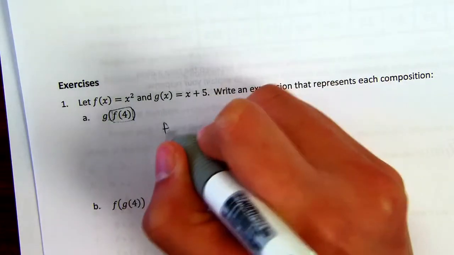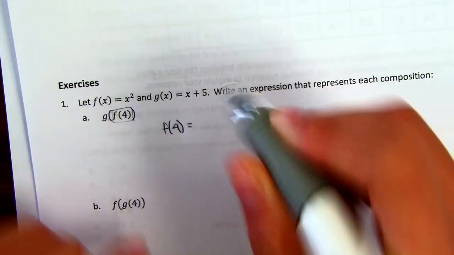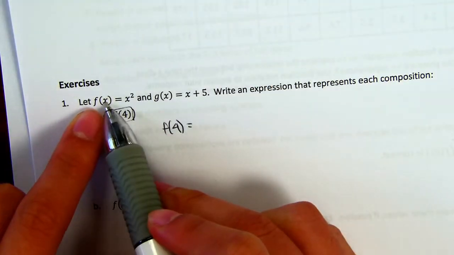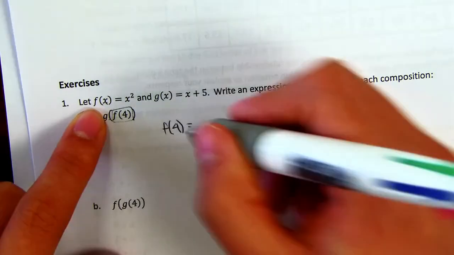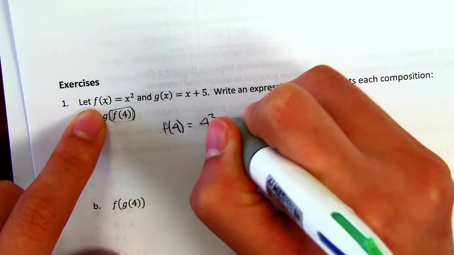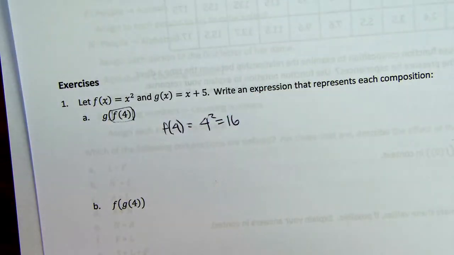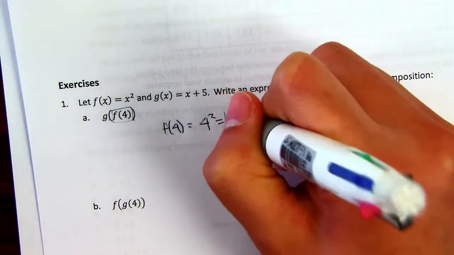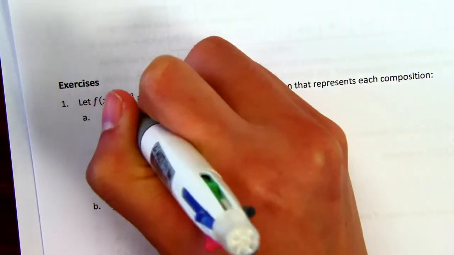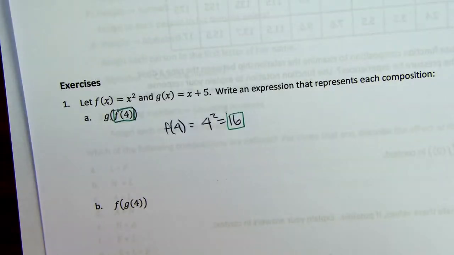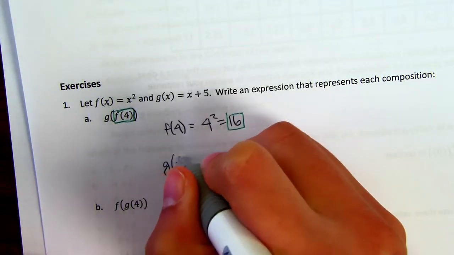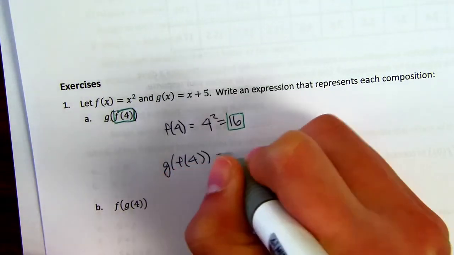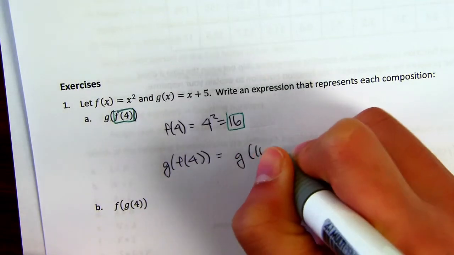So if you want to evaluate f of 4, the input here is x. Now that our input is 4, we want to replace all the x's with 4's. So we have 4 squared, and that is 16. And this 16 here can now replace our f of 4. So that means we can say that g of f of 4 is equal to g of 16.